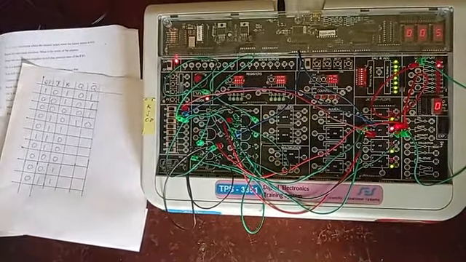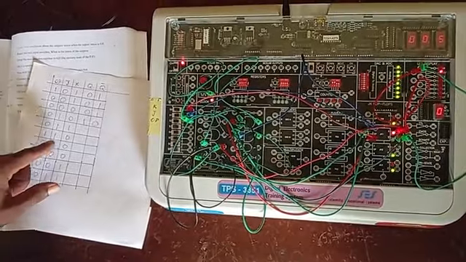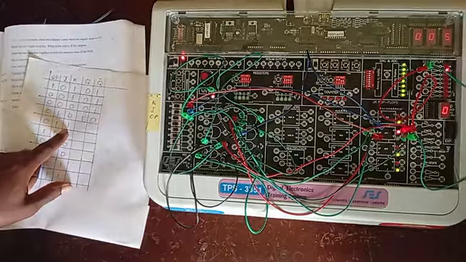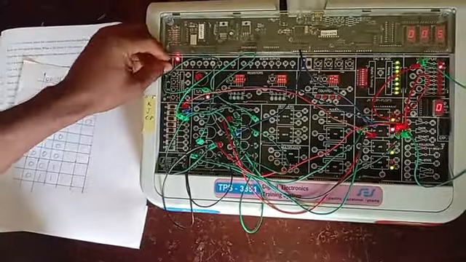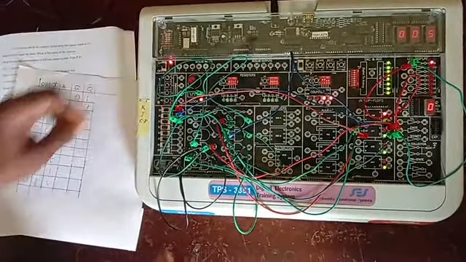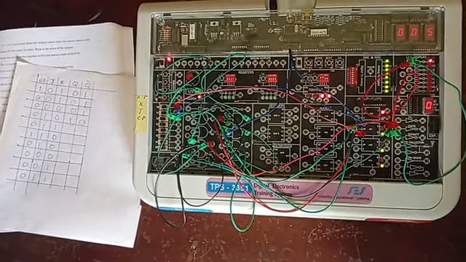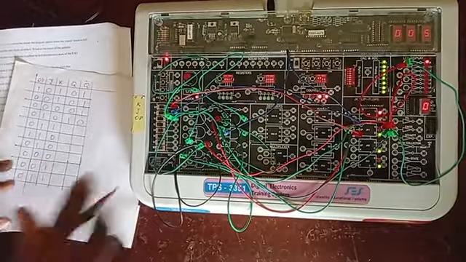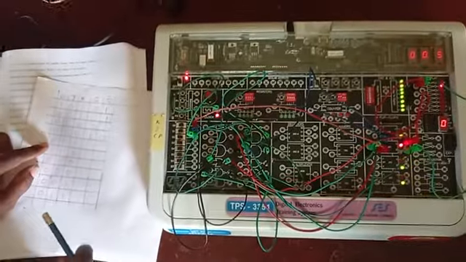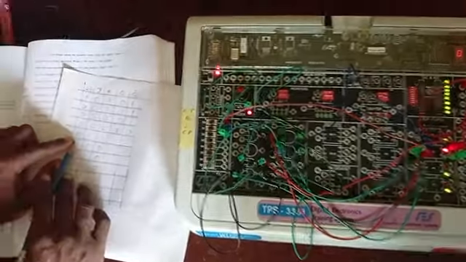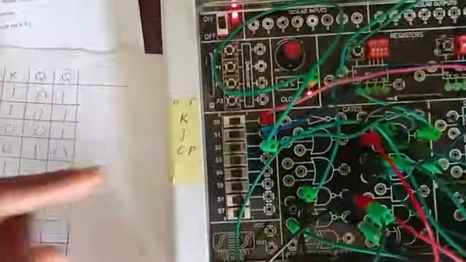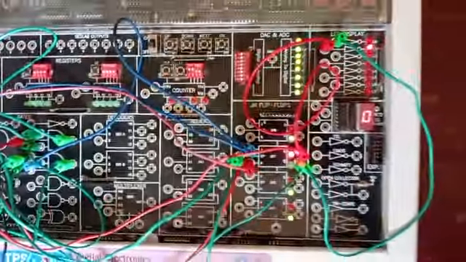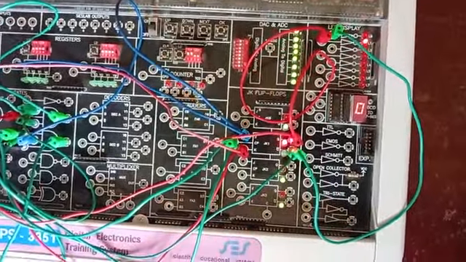So now let's see if we have K to be 1. This is our K, it is at 0. Let's put it to 1. It still retains 1, 0, but then it has changed to 0, 1. Let's see. When CP is 0, J and K is 1. Let's put CP to 0. You can see that we have 0, 1, still 1, 0.